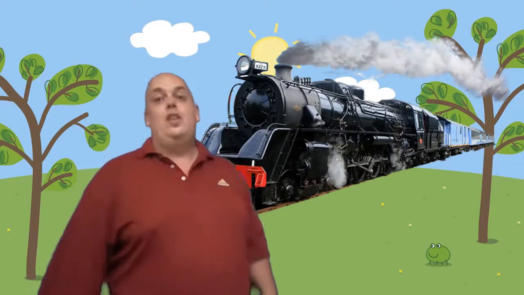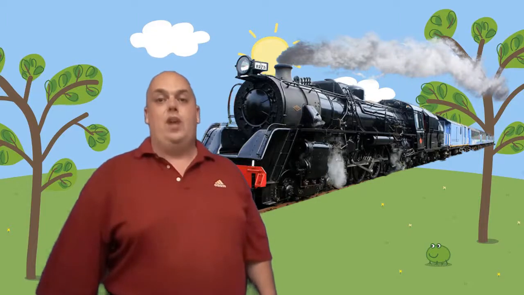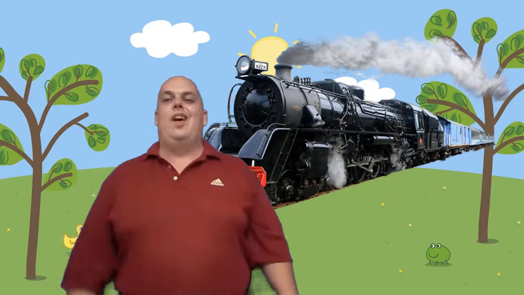Okay, let's have a look at the last picture of today. What is it? It is a train. Is a train a living or a non-living thing? Good job! It is a non-living thing.